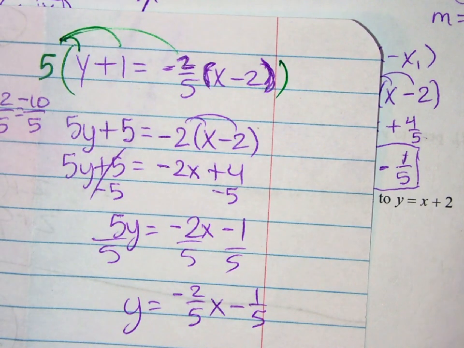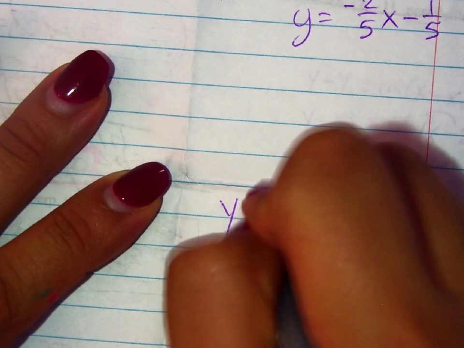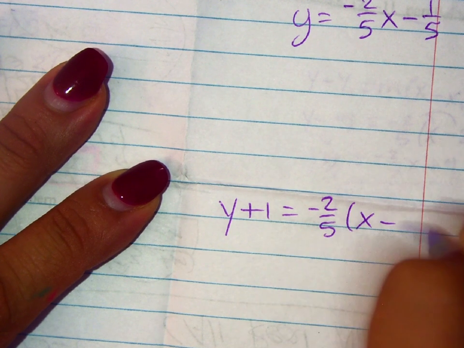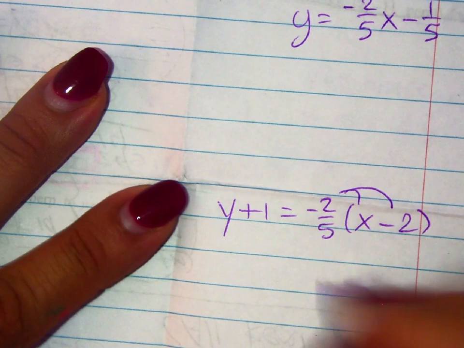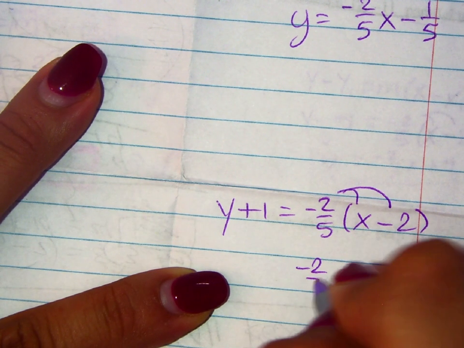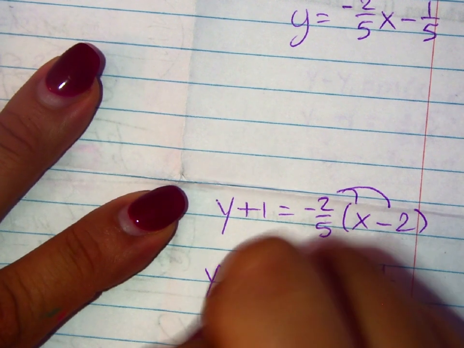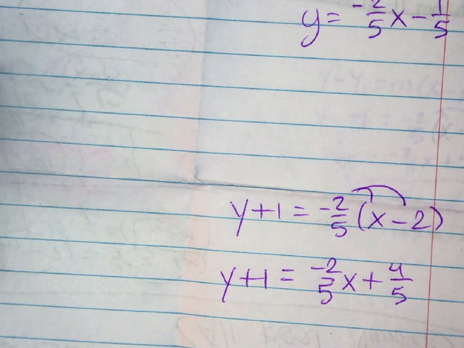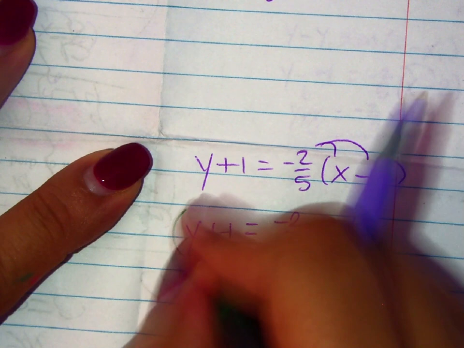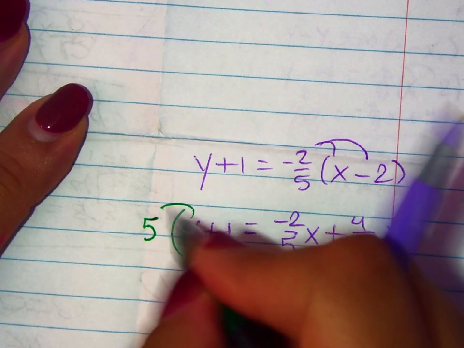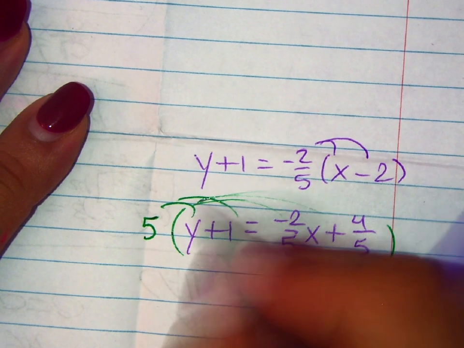And of course, there's another different route where you could have had the distribution of negative 2/5 and then getting rid of the fraction. So like if you distributed first, you would have had this as an answer. And then to get rid of the fraction, we could then multiply times 5. But this one you do want to multiply every part.